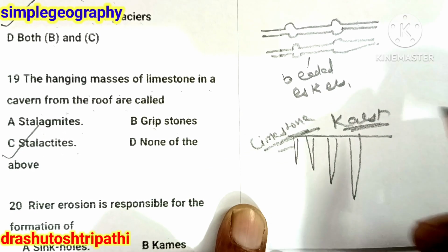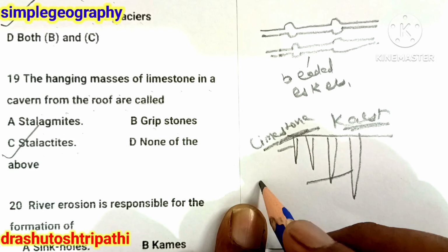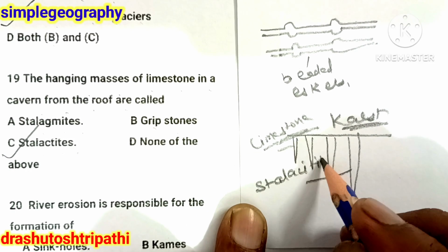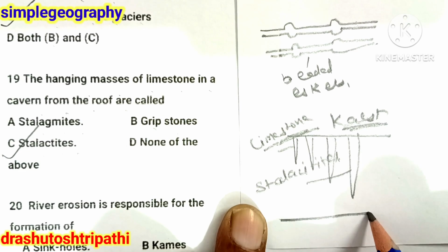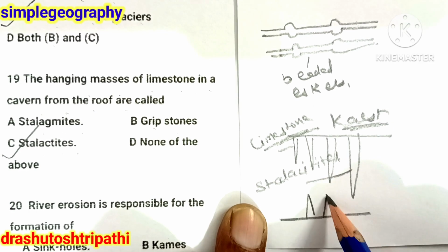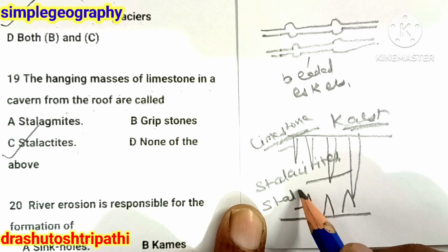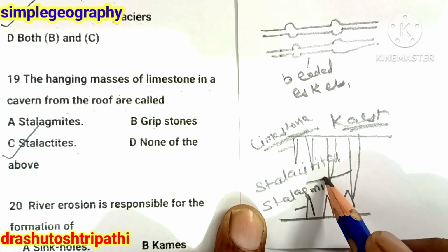These are formed in karst area, and that is the stalactites. When it comes from the inner side like that, when deposited on the floor, that is known as stalagmites.